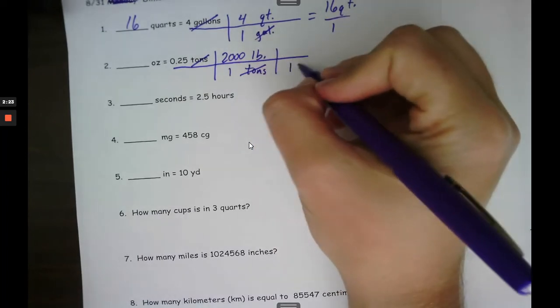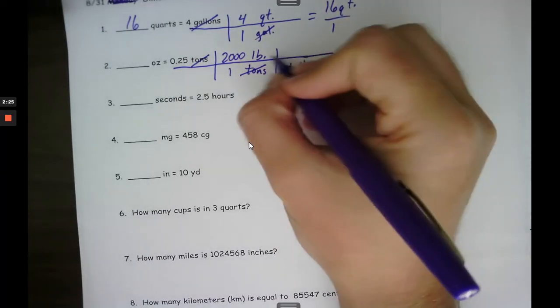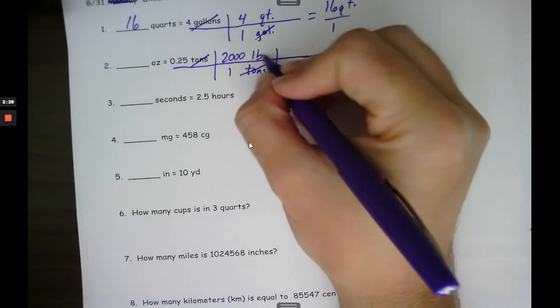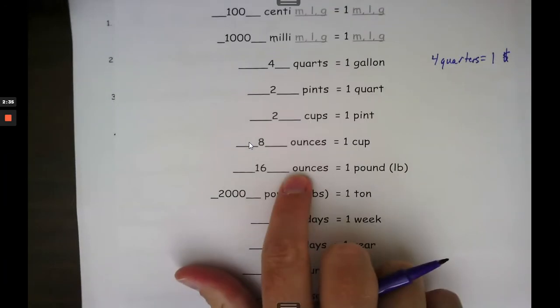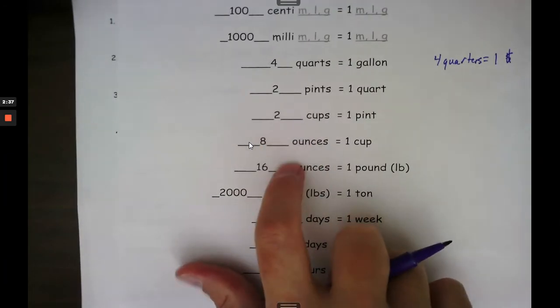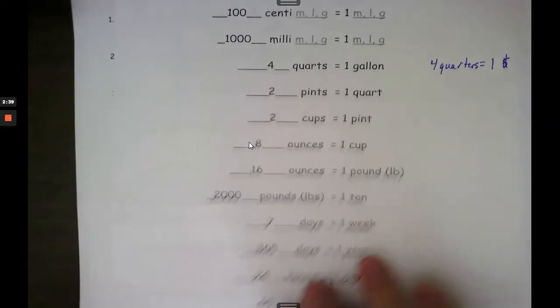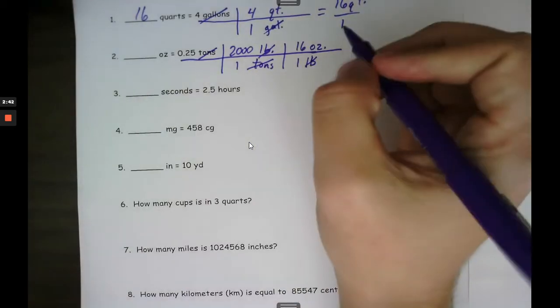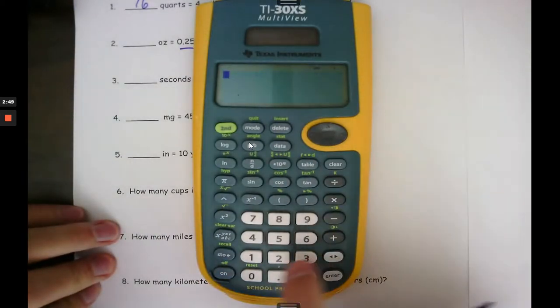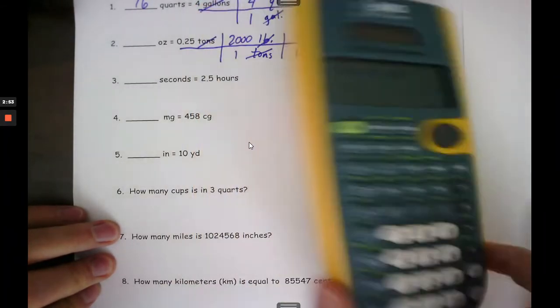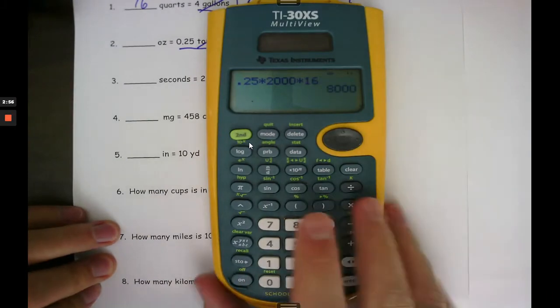So I know that 1 pound, again, top to bottom can cancel. So pounds cancels pounds. And there are 16 ounces. I need to make sure I use the correct conversion. Those are close together, so don't screw up and put 8 instead of 16, because the 16 ounces goes with 1 pound. Okay? And that's the one I need because I need to get rid of pounds. So then I need to multiply that. So on my calculator, I got 0.25 times 2,000 times 16, which is 8,000.